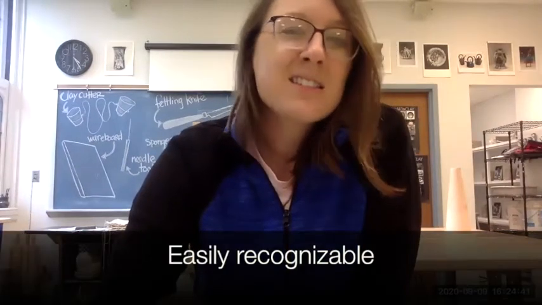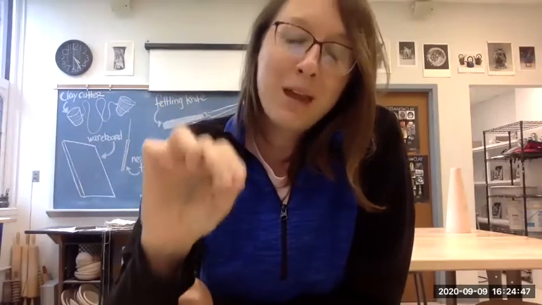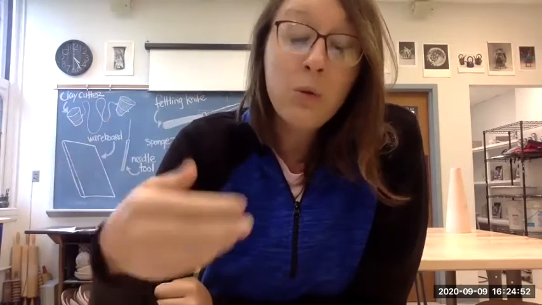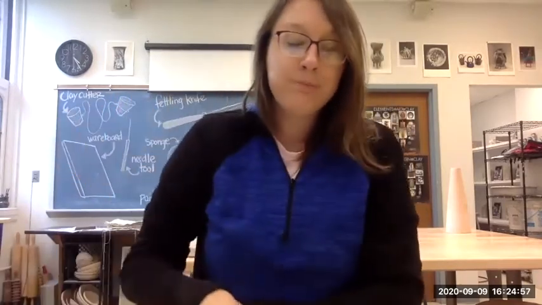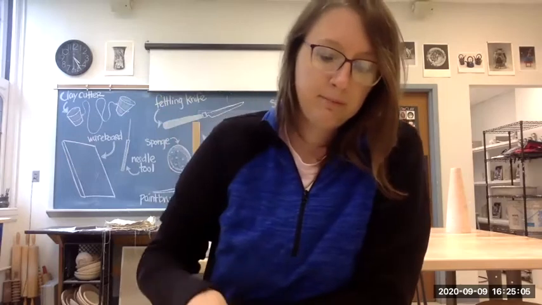Secondly, look for an object that's easily recognizable. Something that most people have come in contact with at some point or another. And this is going to make the task of recreating it a bit easier so that others looking at it when it is complete will understand what it is. So for example, a hammer, pretty universally recognized as a tool we use in construction. Whereas a loop tool might only be recognizable to someone who has taken a ceramics class before.